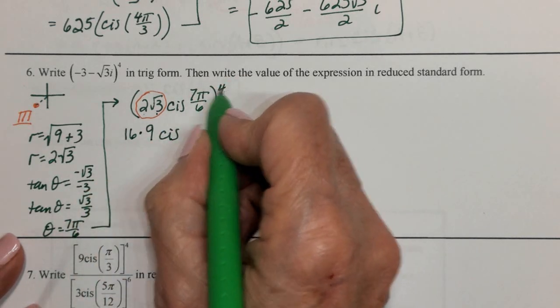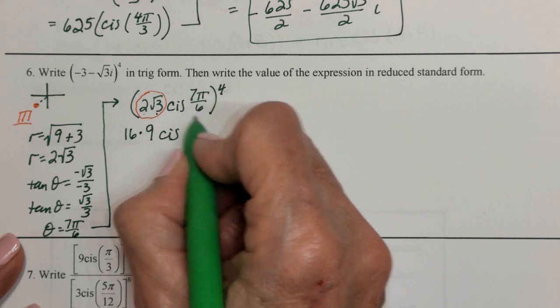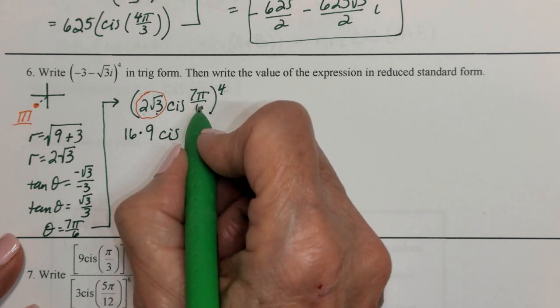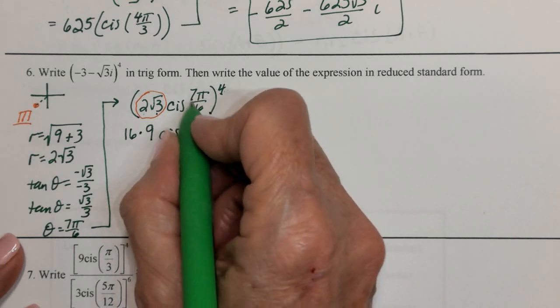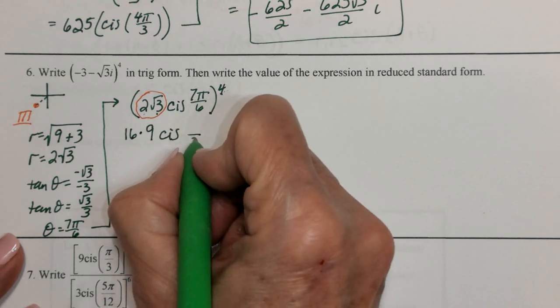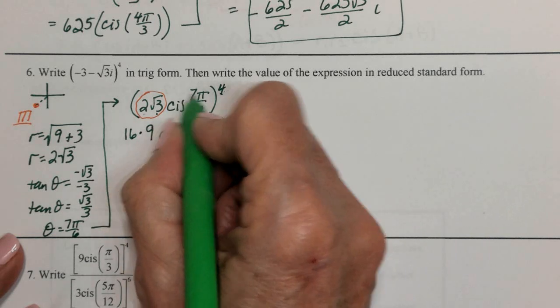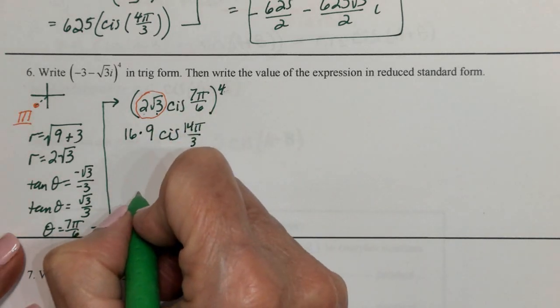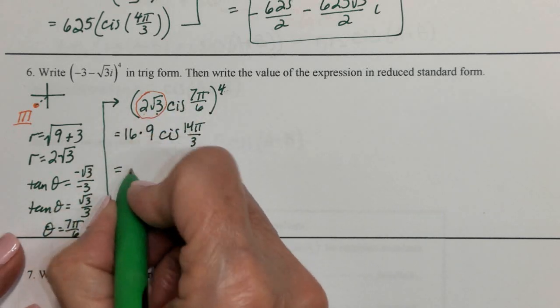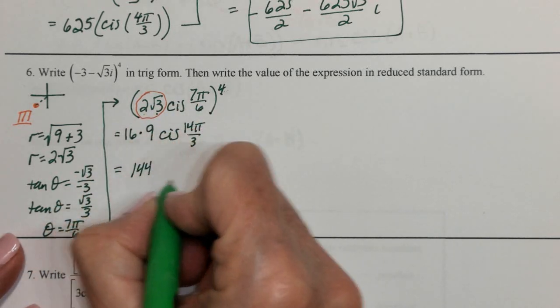Okay, multiply 4 times 7 pi over 6. I'm going to think of that as 2 times 2 times 7 pi over 6. The 2 will reduce, leaving a 3 in the bottom, but I still have a 2, so 14 pi over 3. 16 times 9 is 144.